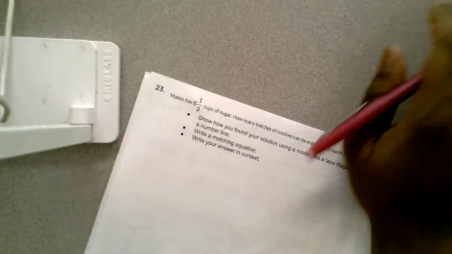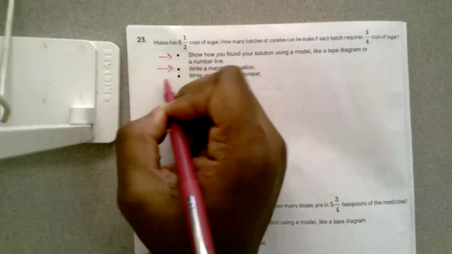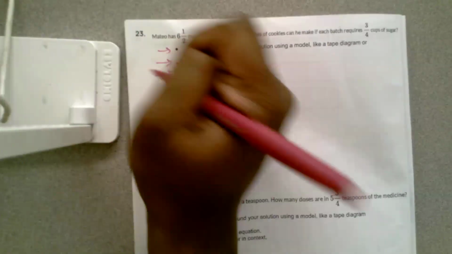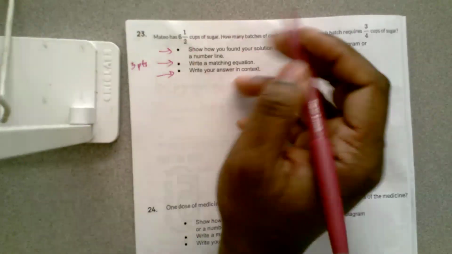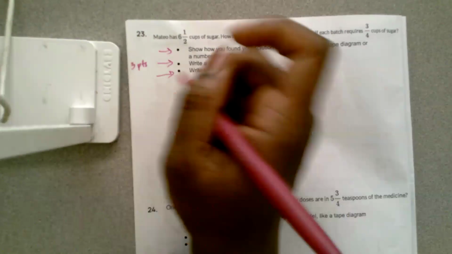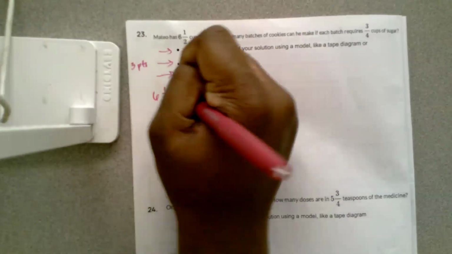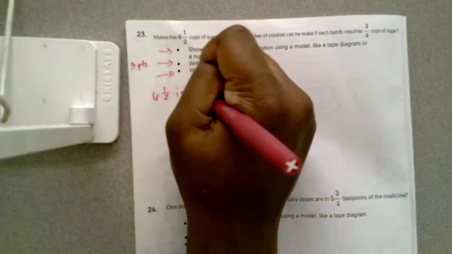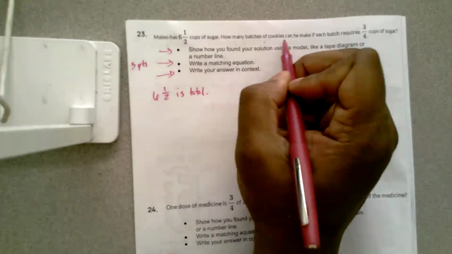These are pretty cool because these are open-ended problems, which means that you have to answer all three bullets to get credit, which means that there will be 3 points. So Mateo has 6½ cups of sugar. Does she have anything else? No. So 6½ is the total. How many batches of cookies can you make if each requires 3/4?